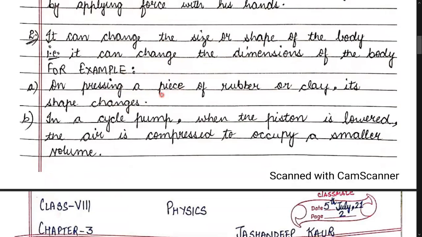Children, in your younger age, you must have made many different objects using clay. So what were you doing then? You were applying force on the clay to change its size or shape. Similarly, in a cycle pump, when the piston is lowered, the air is compressed to occupy a smaller volume.